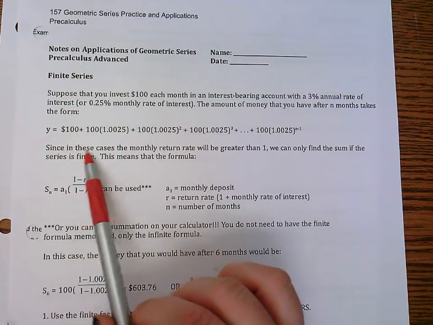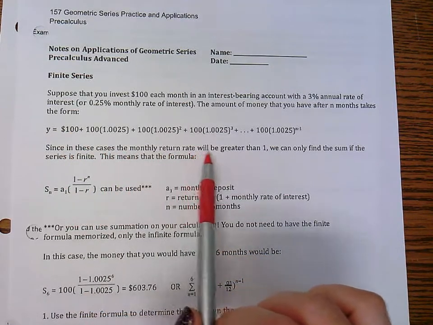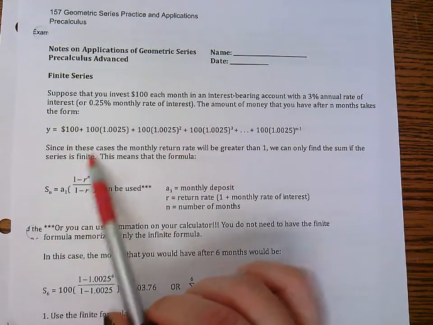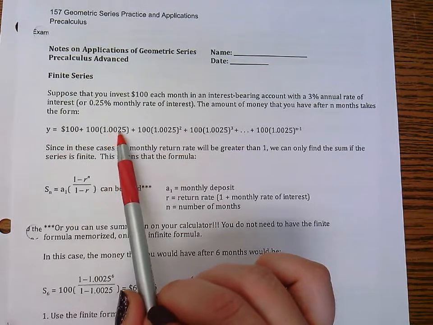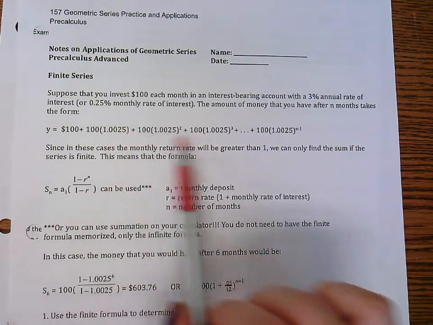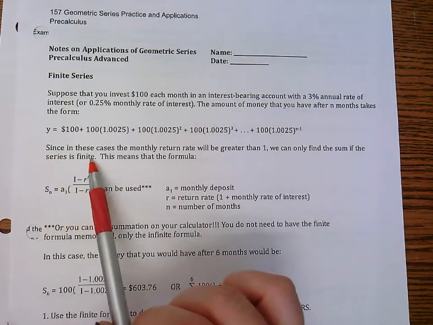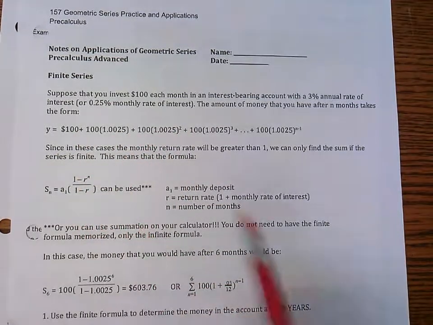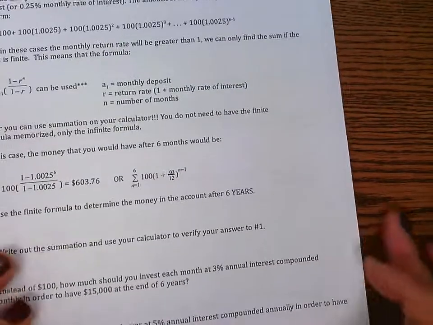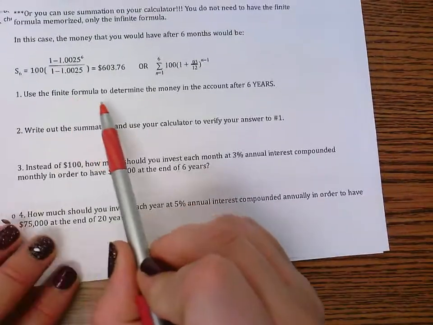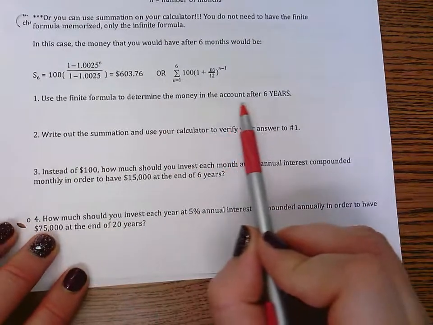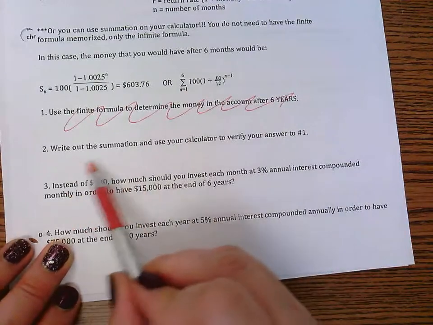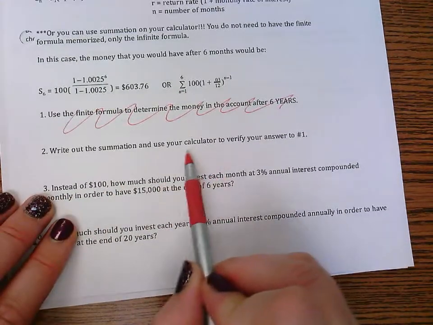It says, since in these cases the monthly return rate will be greater than 1, we can only find the sum if the series is finite, right? Our ratio is 1.0025, which is bigger than 1. So we can only find the sum if the series is finite, so many months. This means that we would use this formula or do it on our calculator. So I said, let's use the finite formula to determine the money in the account after 6 years. Let's just skip using the finite formula. Let's write out a summation and use our calculator to verify that.